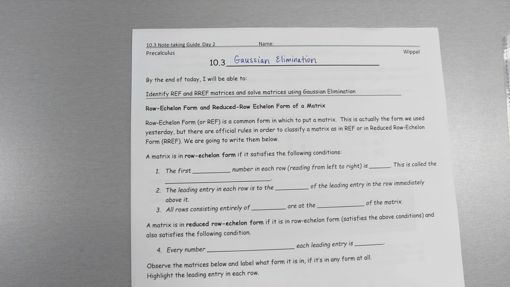And then today we're going to identify certain forms that you can put these in. So it's called REF, which is row echelon form. And then you have the reduced row echelon form, which is the RREF. And then there are certain ways to classify which form it is in. Okay, so we're going to read through those conditions.